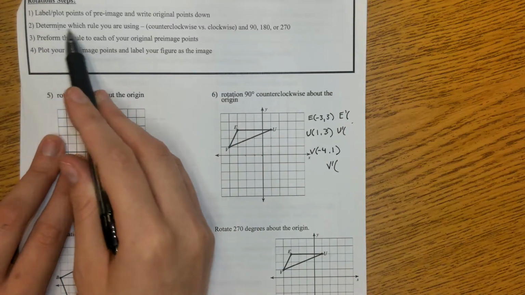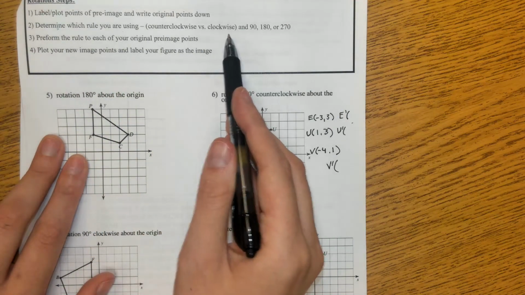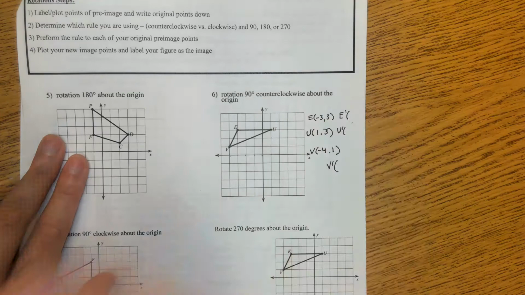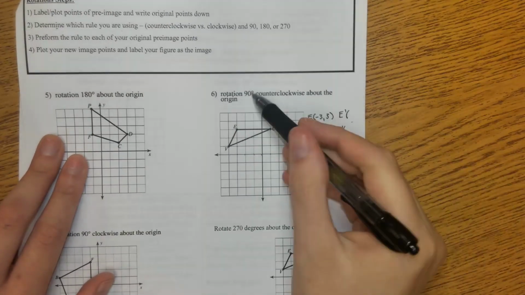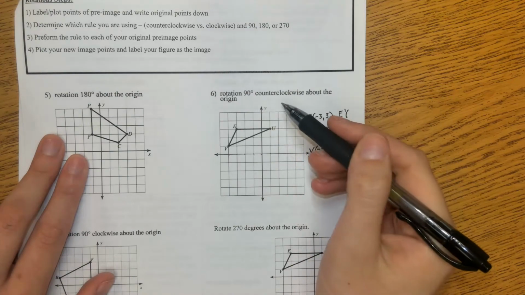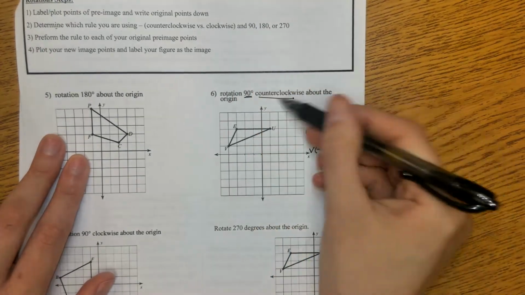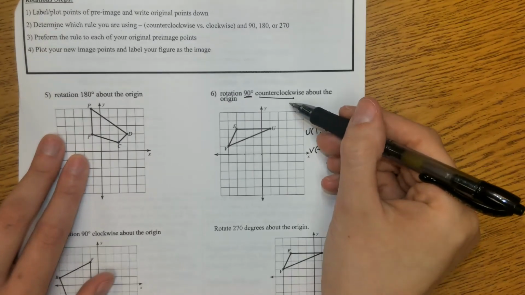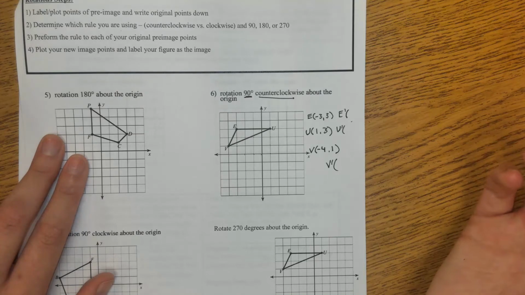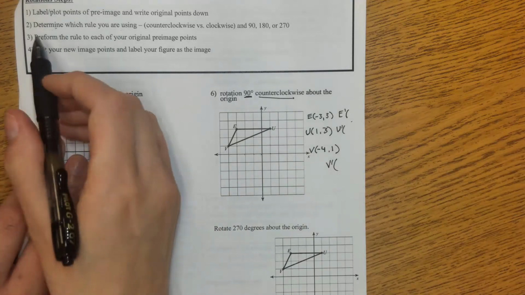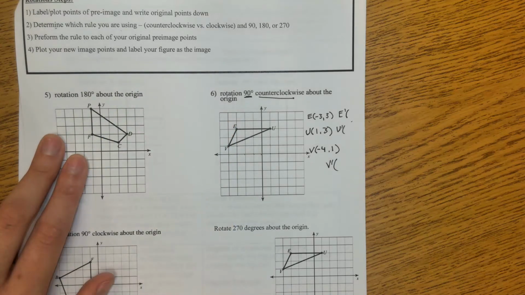Step 2, determine which rule you're using. Is it counterclockwise? Is it clockwise? 90, 180, 270? Okay, so this question says rotation 90 degrees counterclockwise. Counterclockwise is our default, and this problem just says go counterclockwise. Okay, so number 3, perform the rule to each of your original pre-image points.